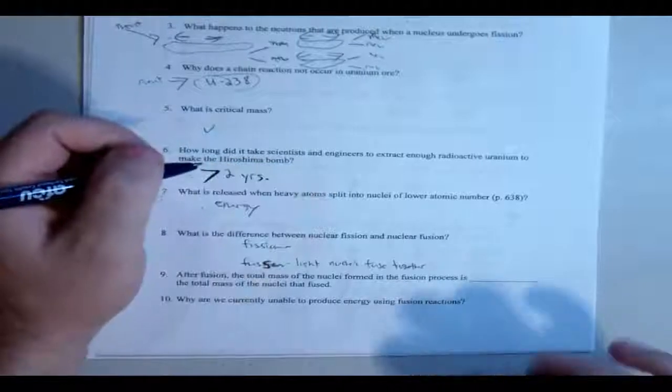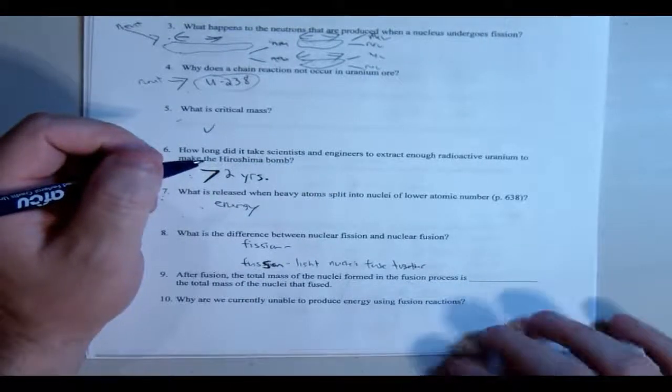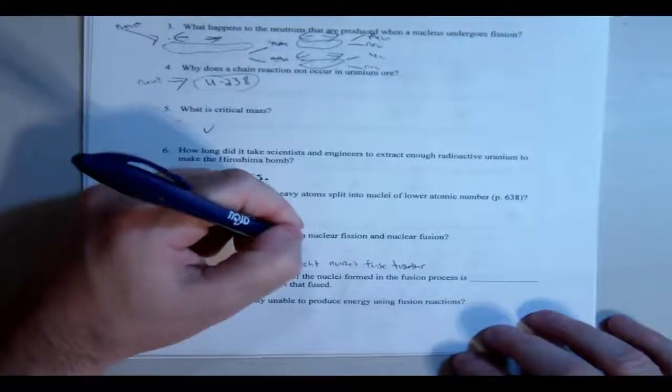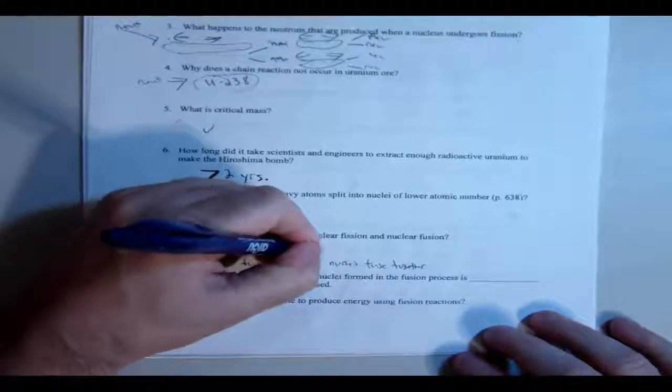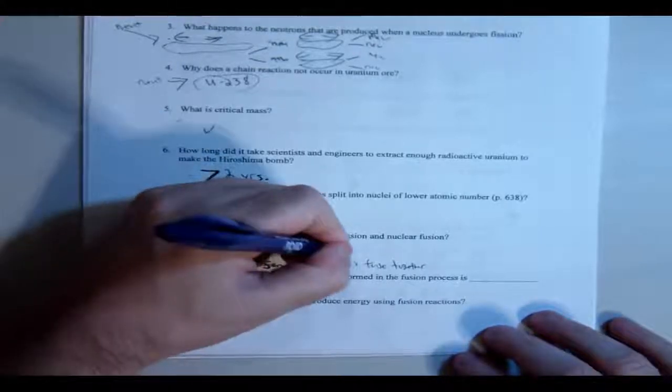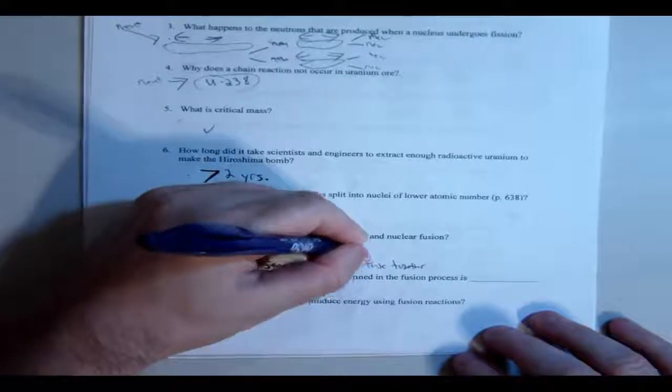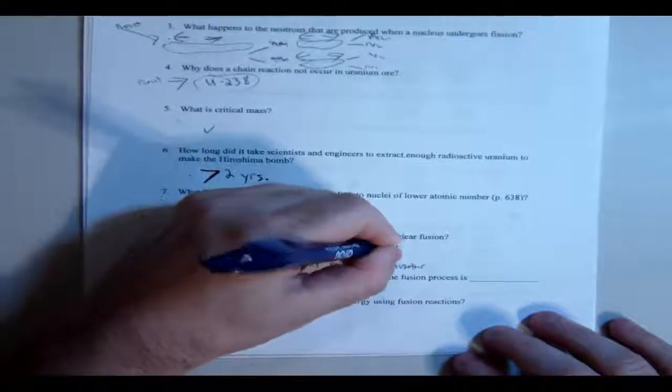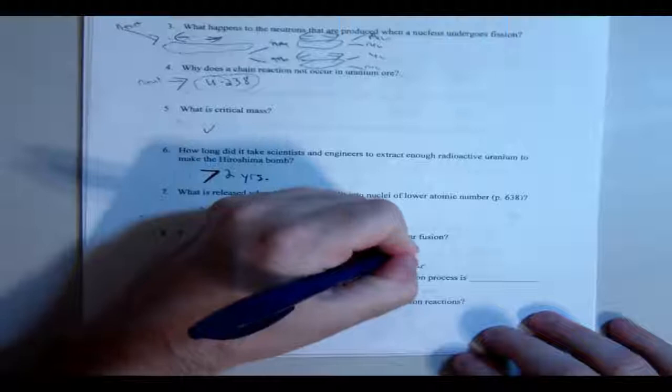You take a couple light atoms, fuse them together. Nucleus. Awesome. Fission. Heavy nuclei split apart.